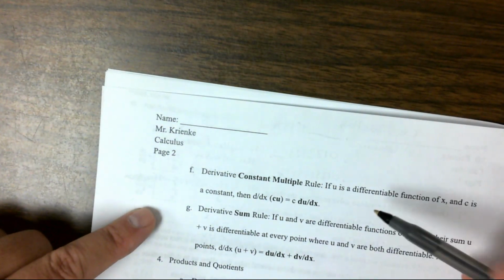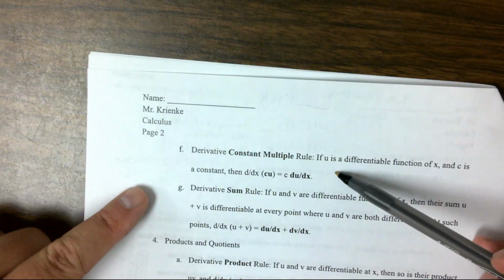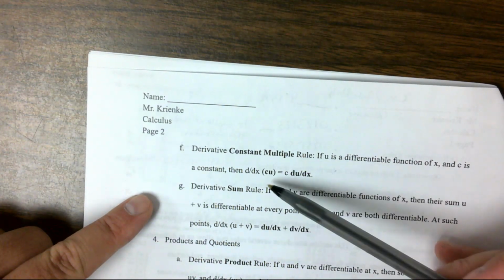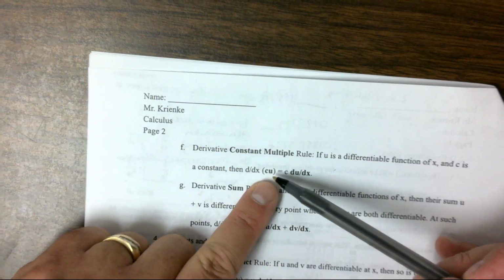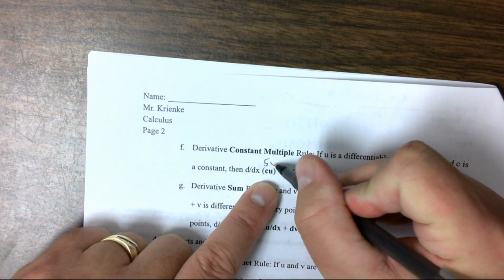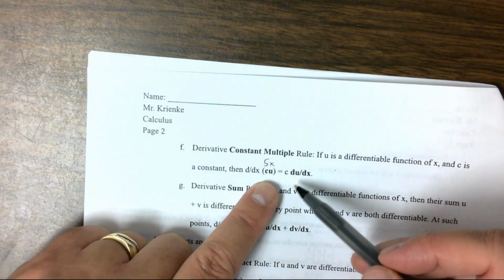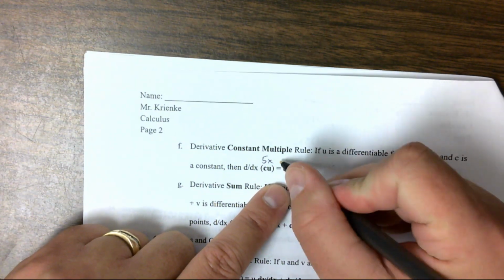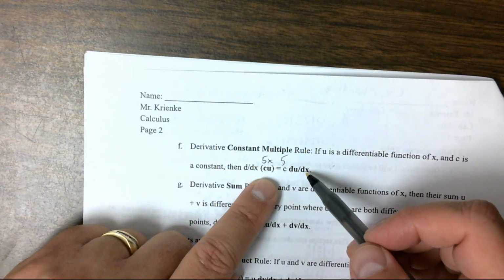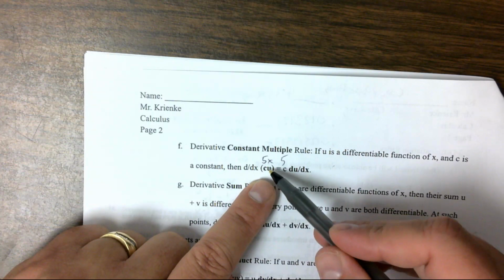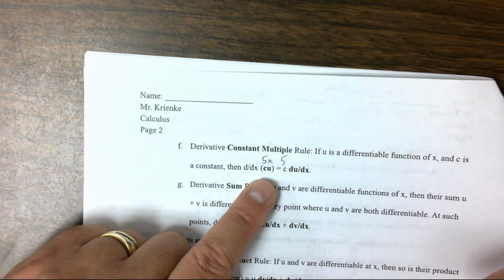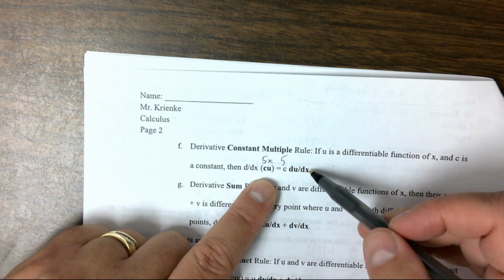So before we actually get to that, we have the derivative constant multiple rule, where say you had a number like 5x where the c u is, then you'd have to take your 5 and put it in front, and then you have the derivative of whatever the u is. Now in my case I just have x, and so the derivative of that is 1. But we'll do some harder examples in a little bit.